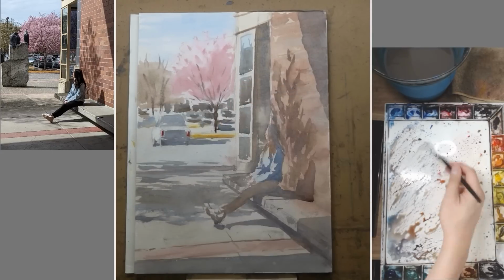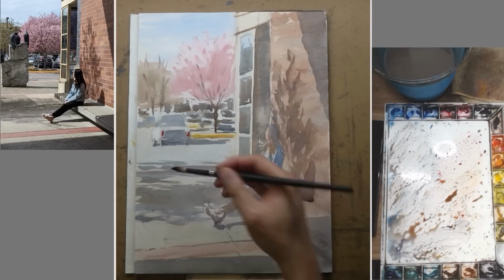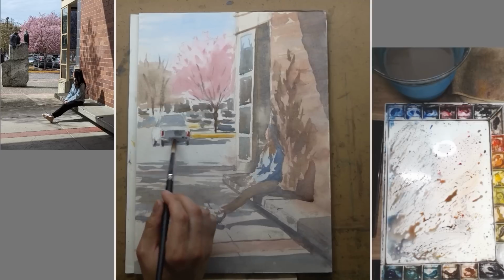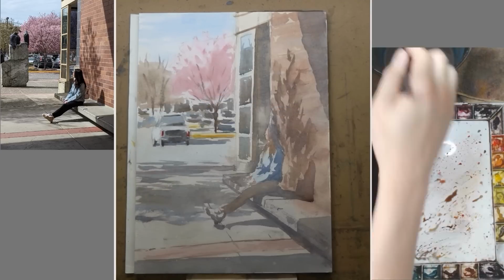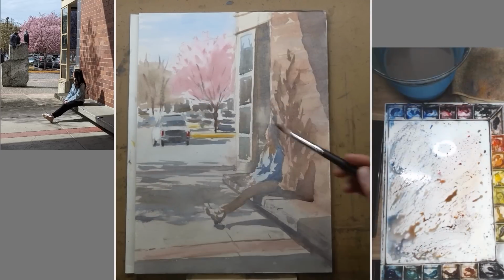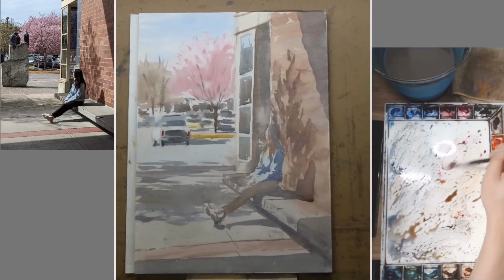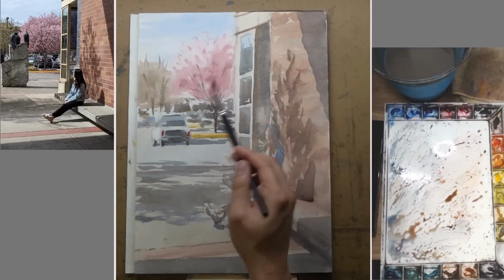Adding some more shapes in the background. There's a lot of detail compressed in the background because a lot of things overlapping. So I just want to give it enough for the viewers to see, but try not to define everything.